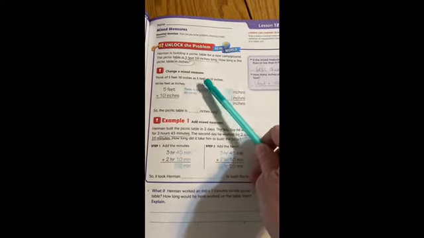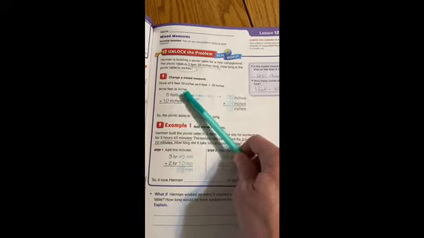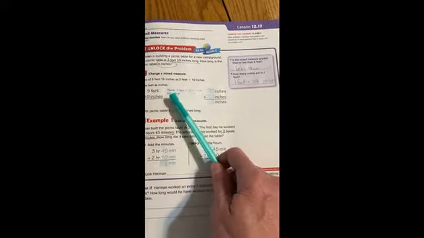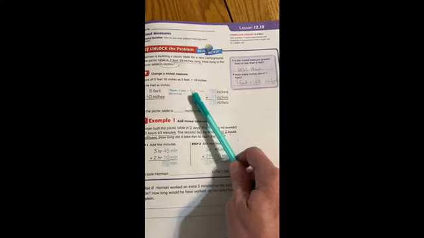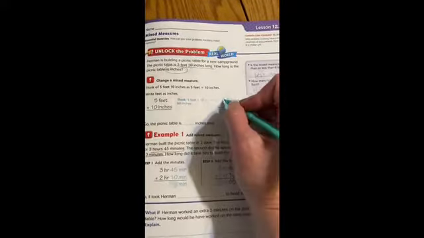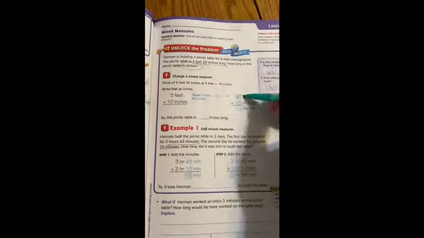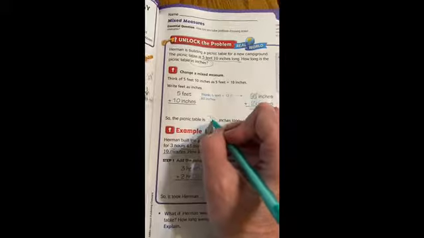So think of 5 feet 10 inches as 5 feet plus 10 inches. We're going to write the feet as inches. 1 foot equals 12 inches, so think 5 feet times 12 is 60 inches, and the 10 inches stays 10 inches. Now we have 60 inches plus 10 inches, which is 70 inches. So the picnic table is 70 inches long.